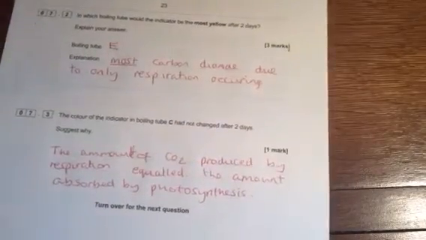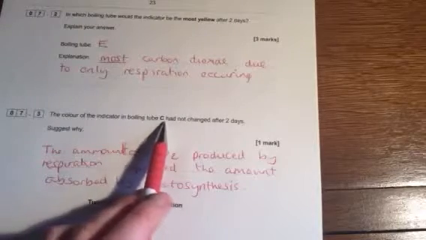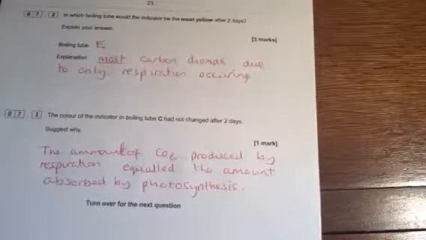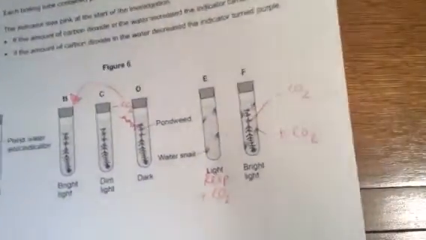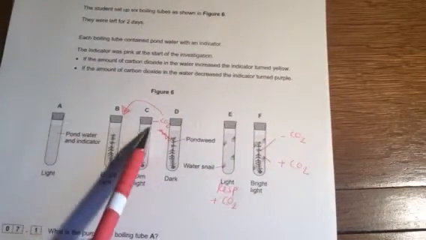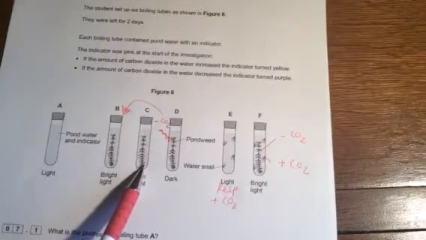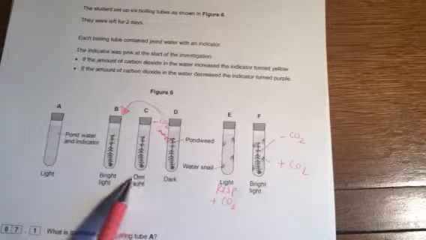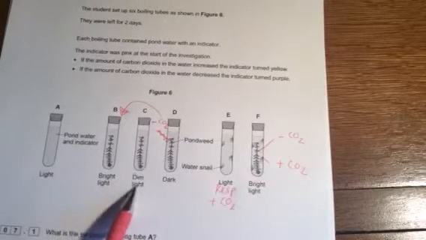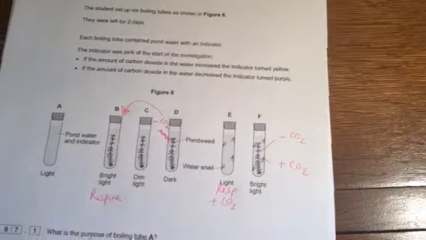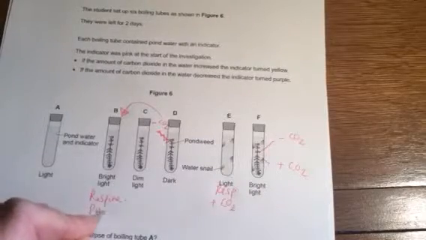The colour of the indicator in the boiling tube C had not changed after 2 days. So if there's no change in the amount of CO2. So if we look at this one, which is under dim light, we've got a little bit of a plant there. That plant's got a bit of light, so it must be taking up carbon dioxide for photosynthesis. But don't forget that plants also respire too. So there's going to be respiration, there's going to be photosynthesis happening.